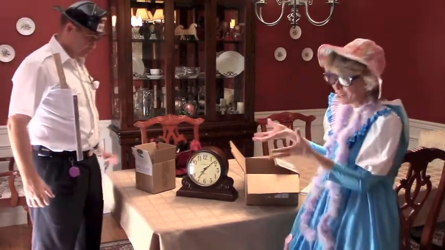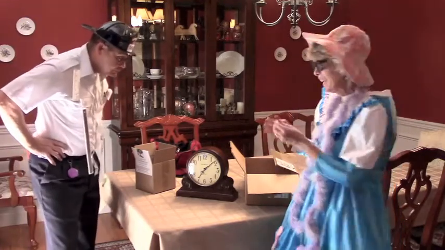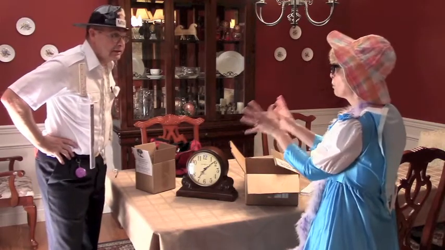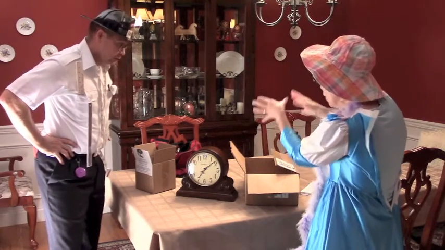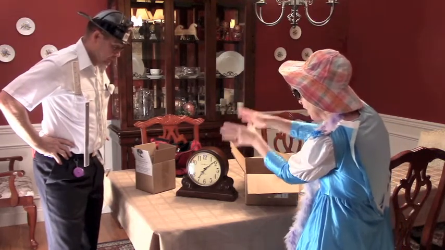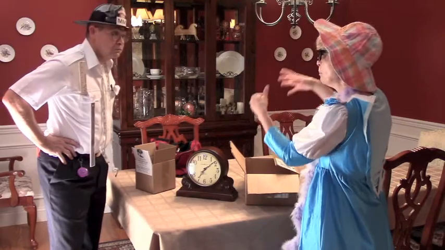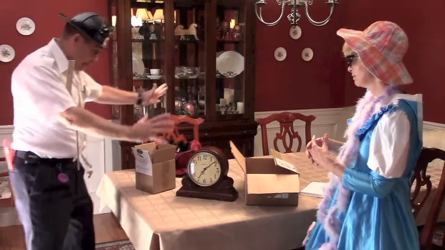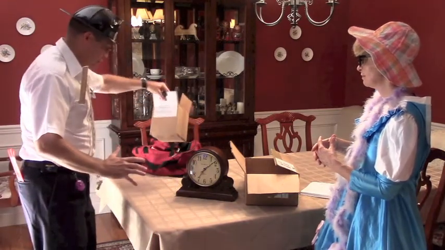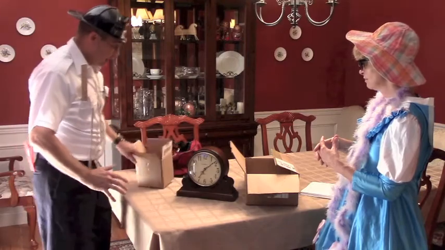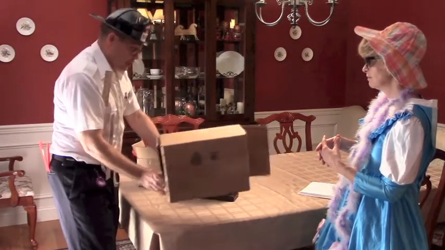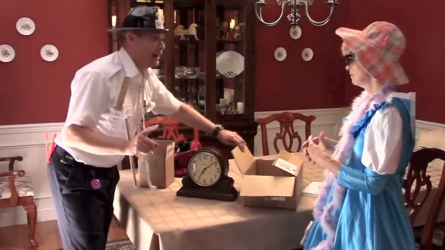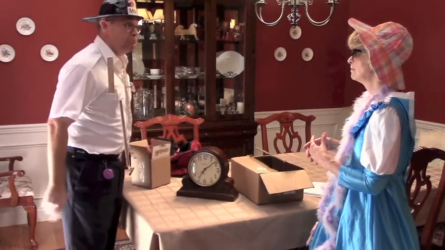My problem is my clock is not working properly and I need to mail it back to the company so that they can make it work properly. And I don't know which box I need to put the clock in to get it back to the factory. I'm here to help you, ma'am. I estimate that this box is too small for your clock and that this box might be the right size for yours. But the only way to make sure that my estimate is correct is to actually measure.